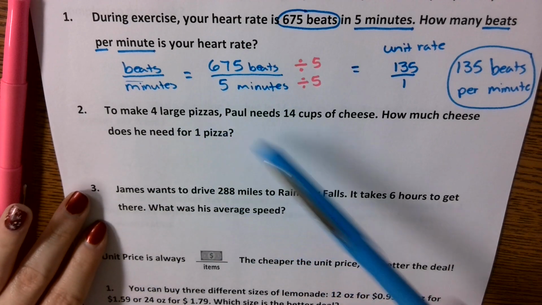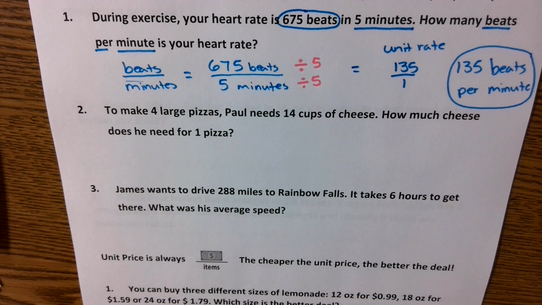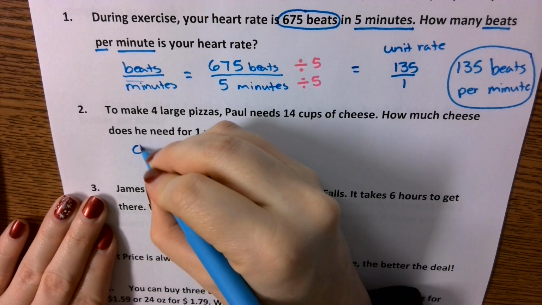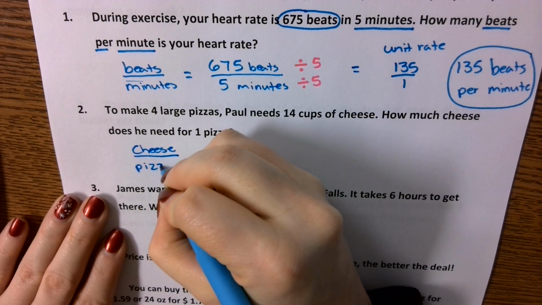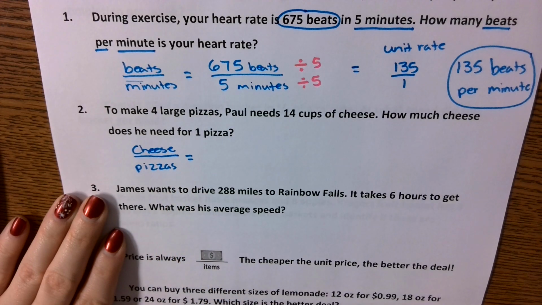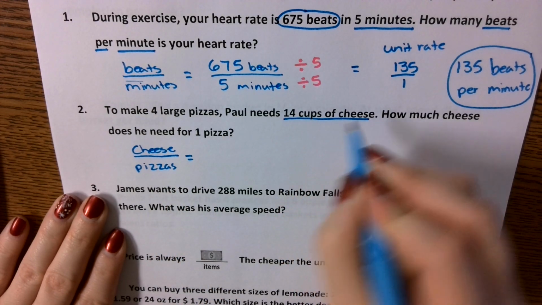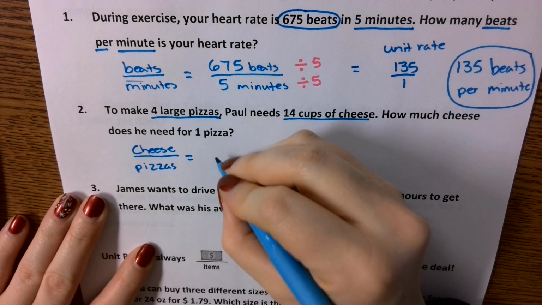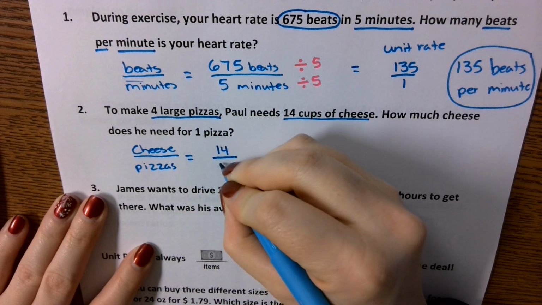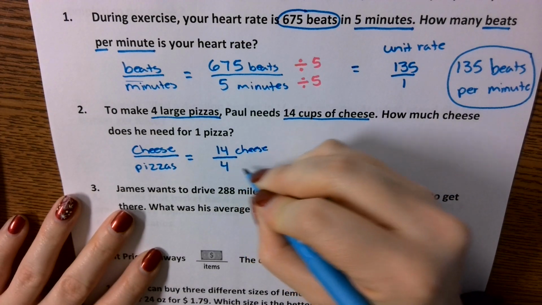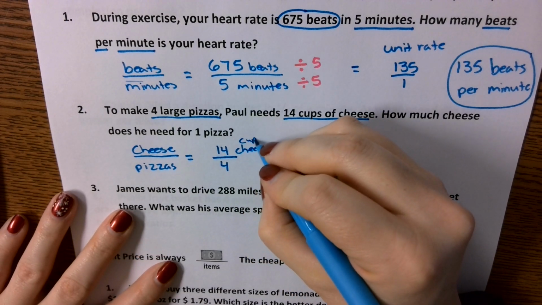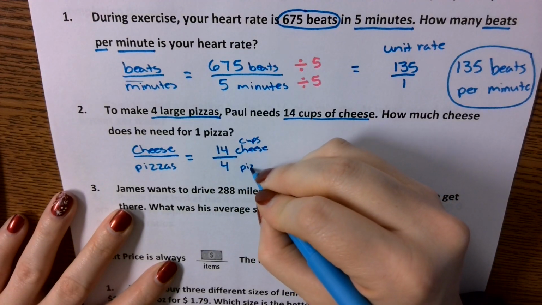Okay, to make 4 large pizzas, Paul needs 14 cups of cheese. We want to know how much cheese he will need for just 1 pizza. So we're going to take the amount of cheese that it takes for the number of pizzas. So it takes 14 cups for just 4 large pizzas. So we're going to put 14 on top and 4 on the bottom. That's 14 cups of cheese and 4 pizzas.